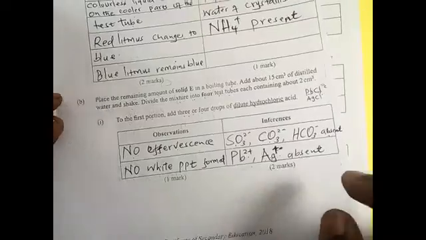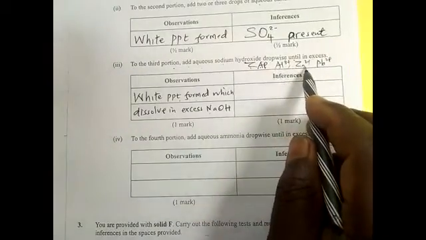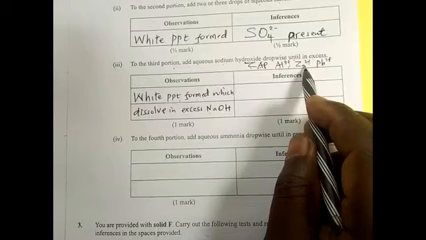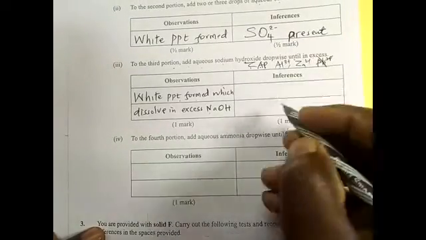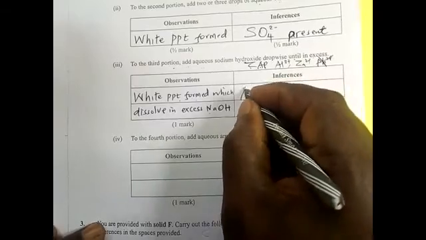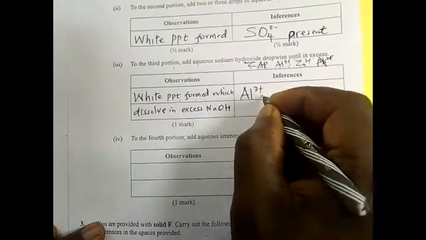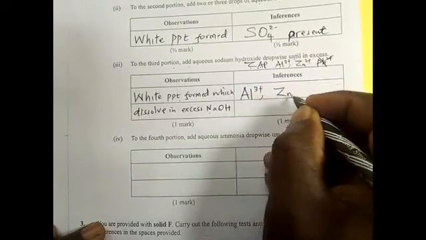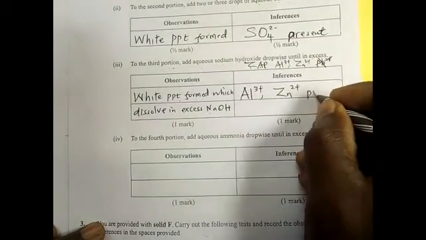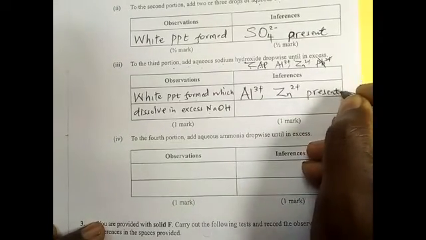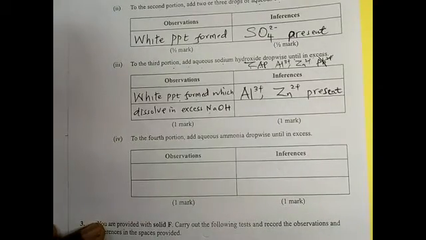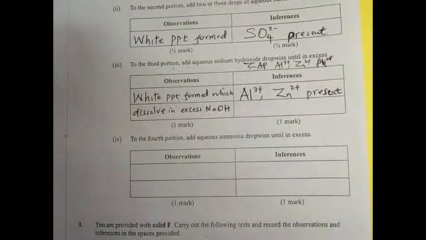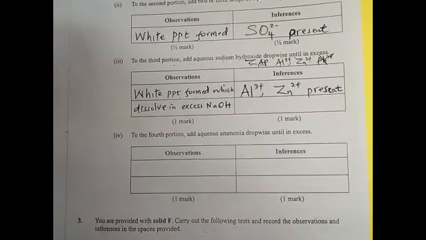So if you put it here that it is present, then you contradict yourself and you are likely to lose a mark. Therefore, we leave lead out, and then we infer that aluminium 3 positive and zinc 2 positive is present. We leave it out intentionally because in our previous we have said that it is not there.